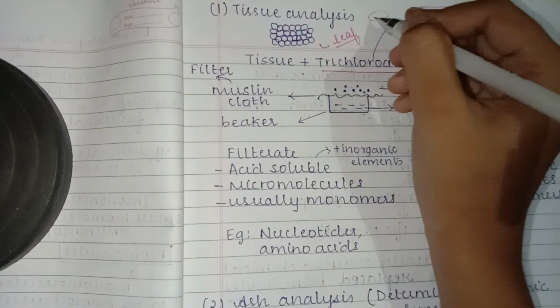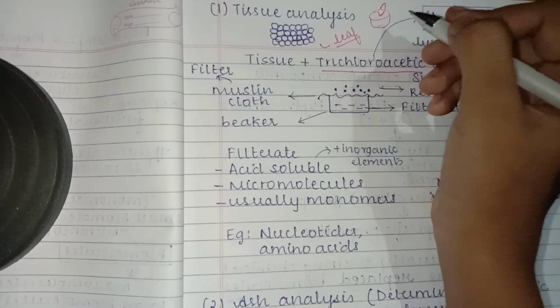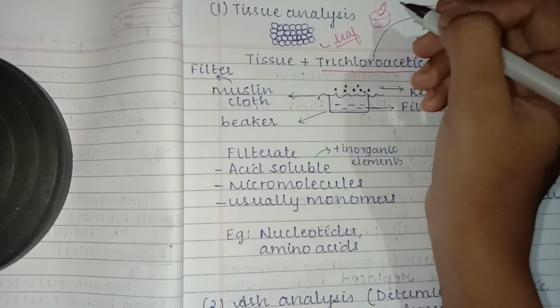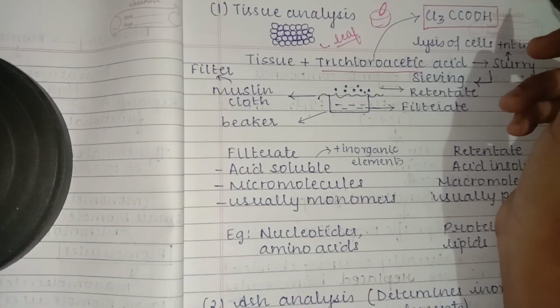Mortar and pestle is nothing but this kind of thing which we use in our kitchens. In laboratories we mainly use it for experiments which do not require much sterile or aseptic conditions.